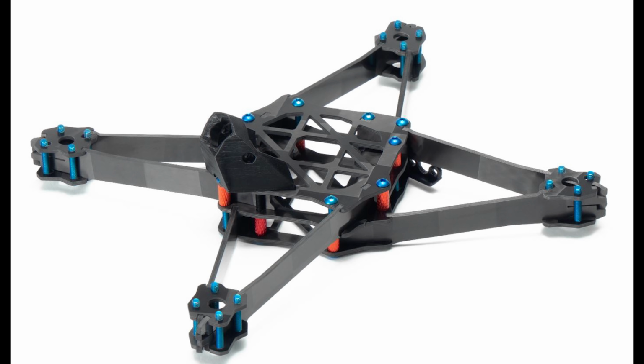We're doing a frame called MadKwads, and you can call it an A-frame. Basically, it's a vertical arm design and has two arms from each motor to the main body or the pod in the center. This has been done before, but the problem with this design is that it breaks the arms out of the motor all the time.